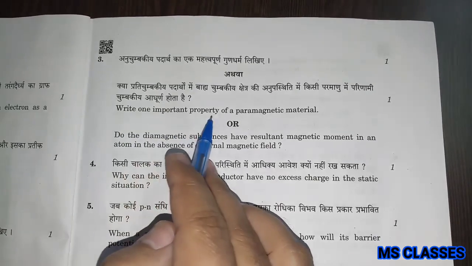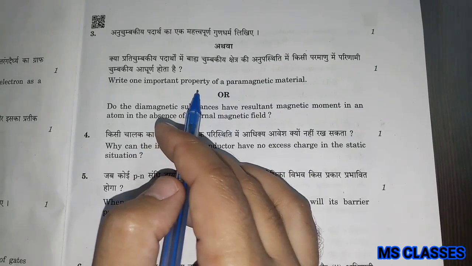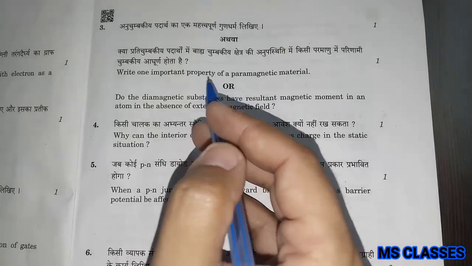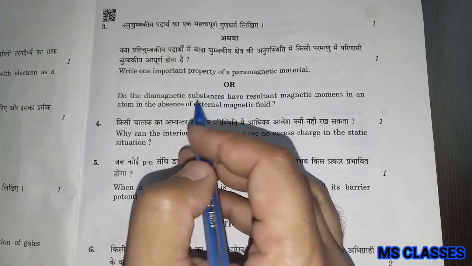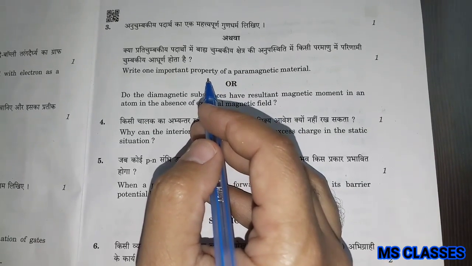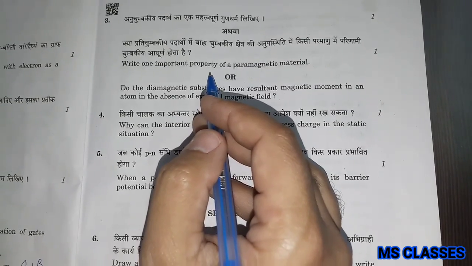Write one important property of a paramagnetic material. Paramagnets do not retain magnetization in the absence of a magnetic field because thermal energy randomizes electron spin orientations. Or you can write another property, which is they have a small positive susceptibility to magnetic fields.